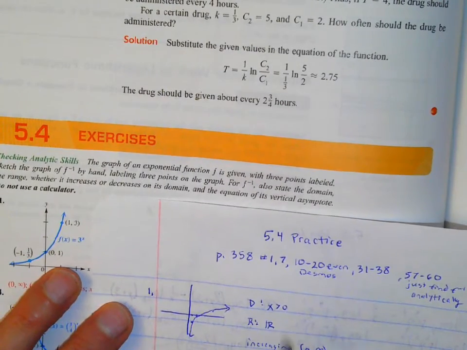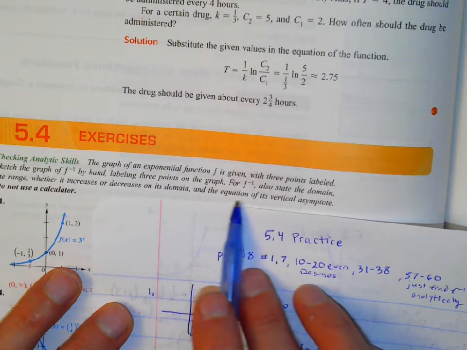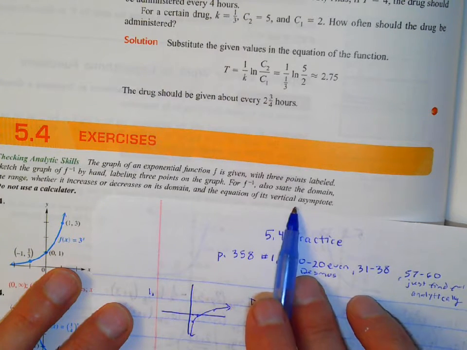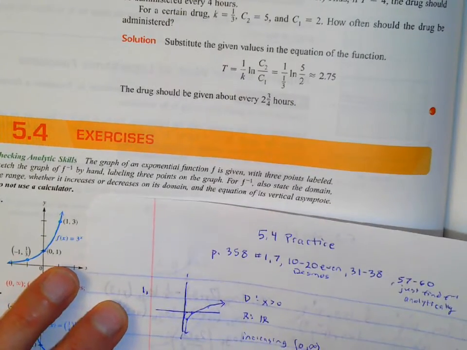Okay. What else does it say? Vertical asymptote. Okay, the equation of the vertical asymptote is right here at x equals 0.